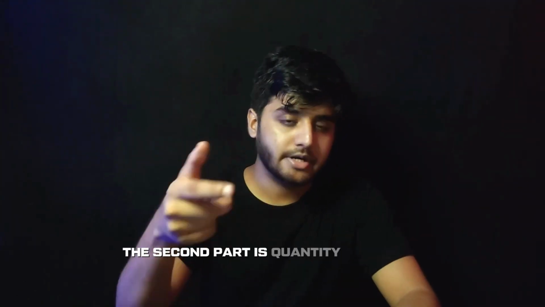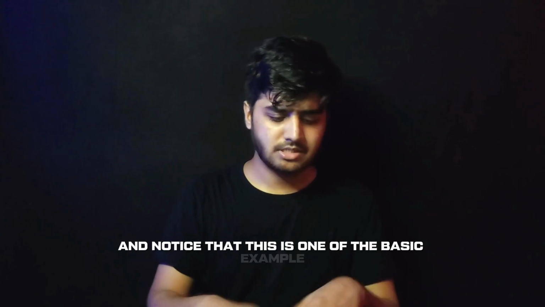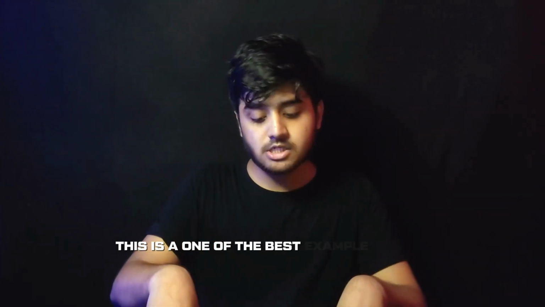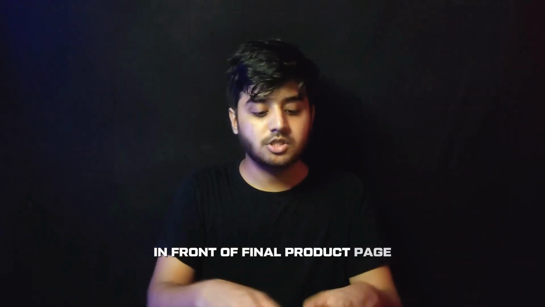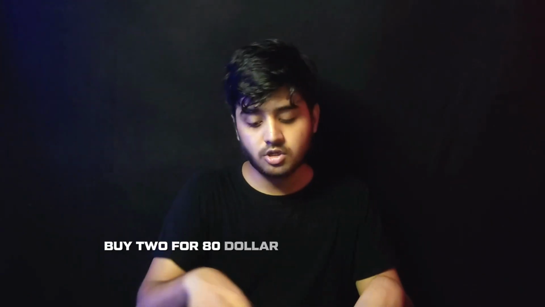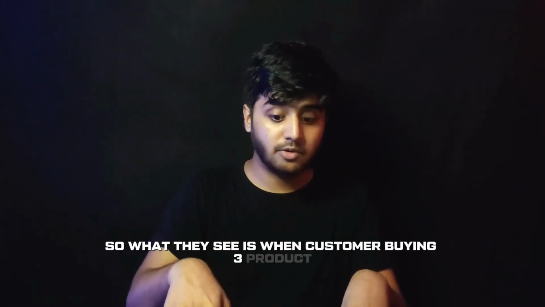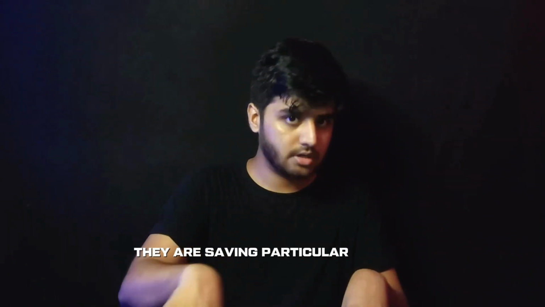The second part is quantity breakout, buy two, get one free. Nowadays, this is one of the basic examples. One of the best examples I could take for quantity breakout is when you put multiple products in front on the funnel product page, for example, buy one product for $50, buy two for $80, and buy three for $120. So what they see is that when a customer buys three products, they are saving a particular amount.